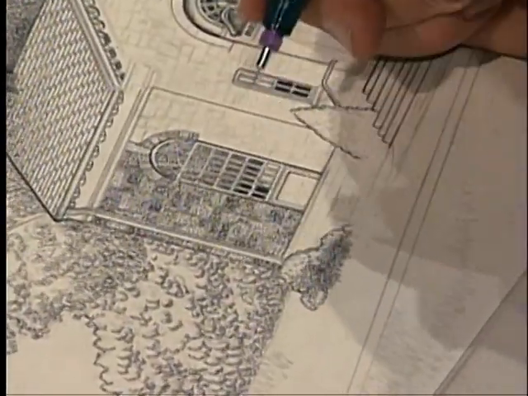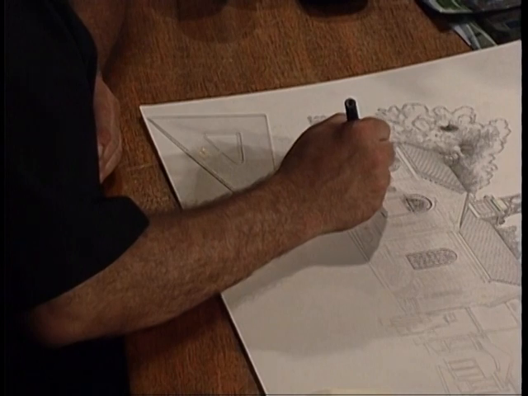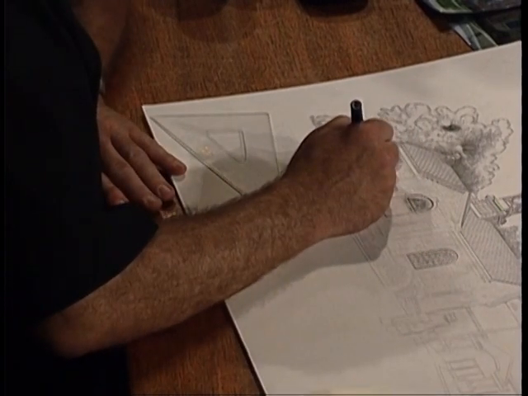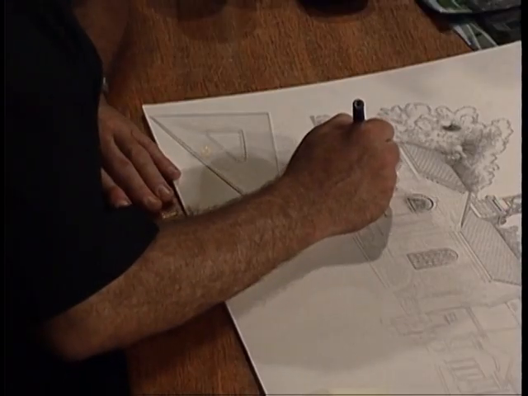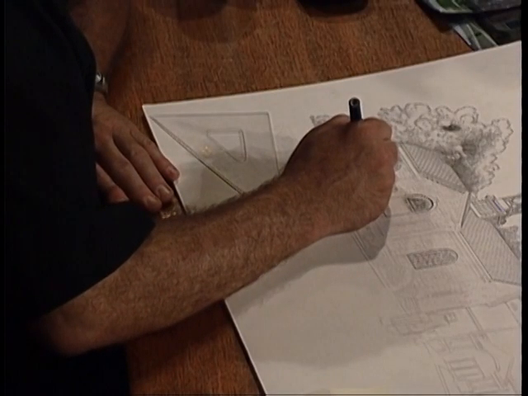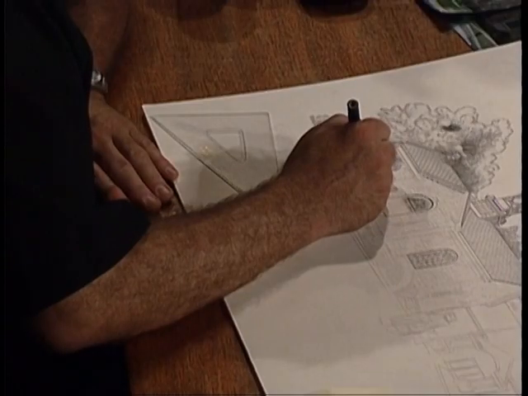All right, looks like this window's coming alive. Next time I think I'll try to have all of this front part done, and we can actually work on the new section. See what happens. You'll see the building's really going to come to life.